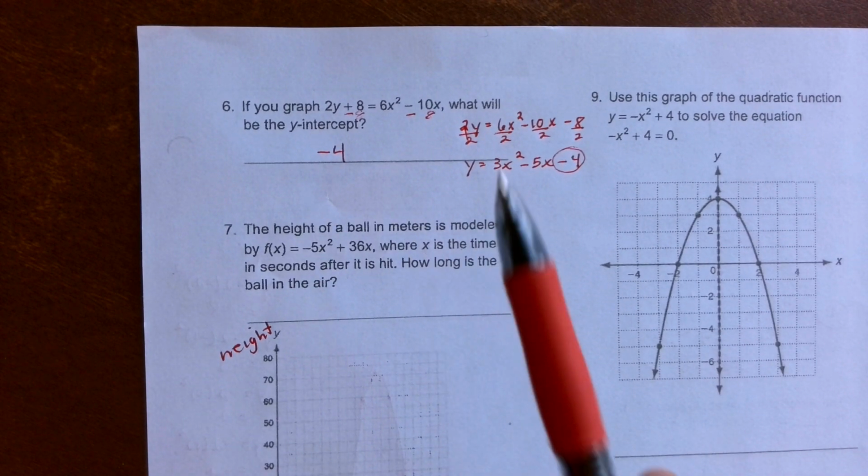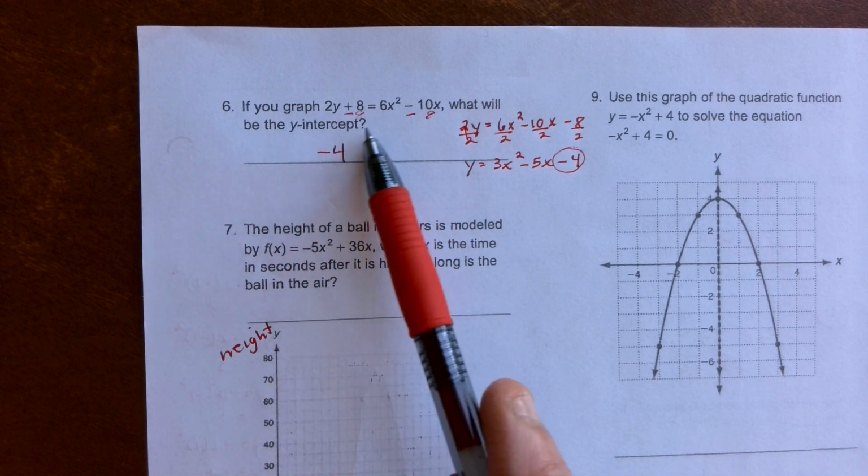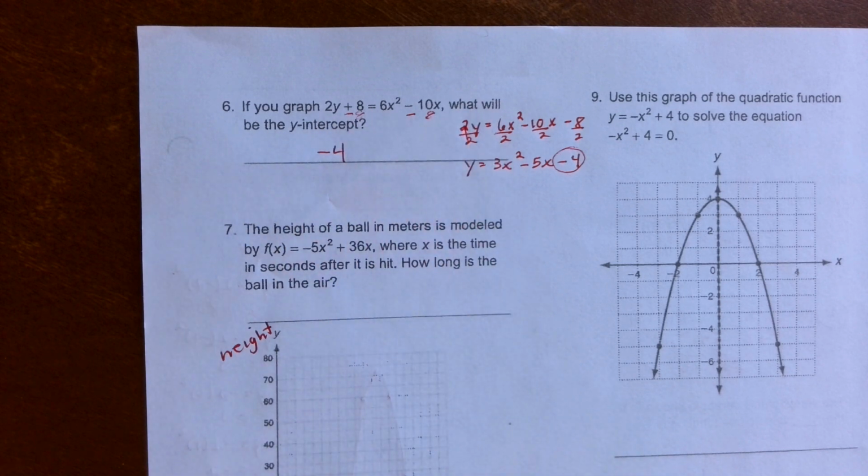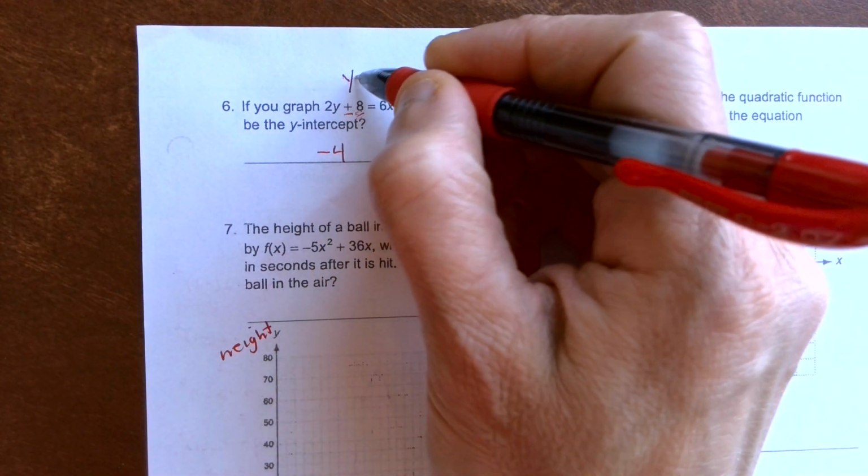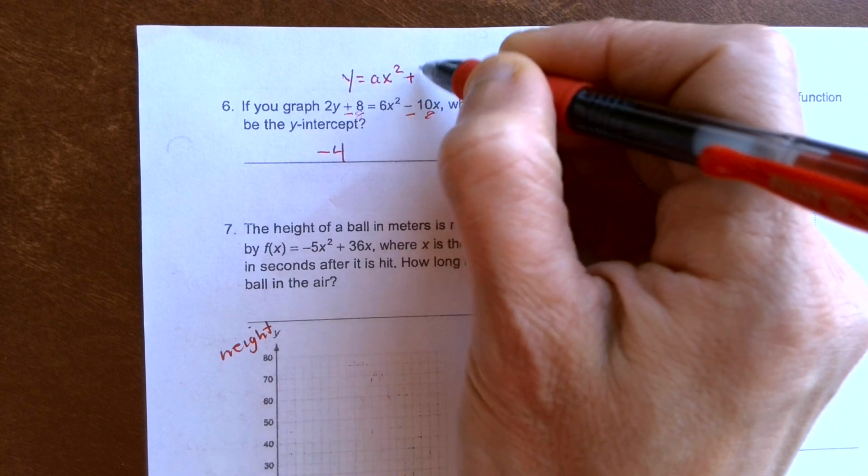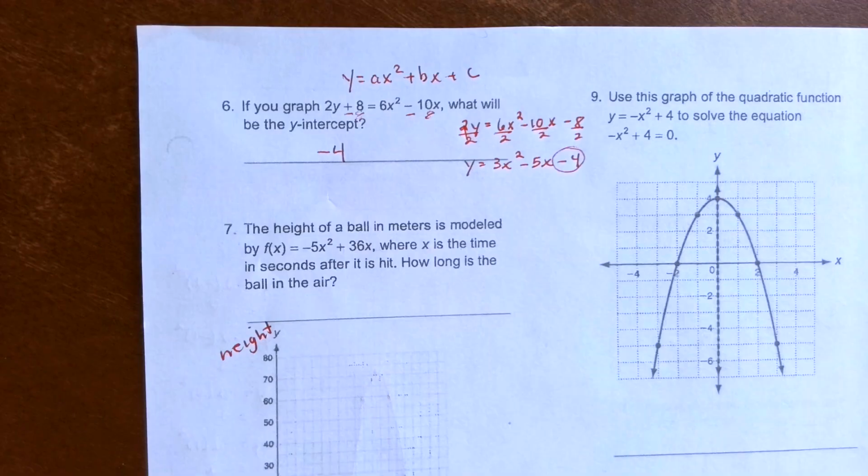All right, let's flip it over, almost to the part where it cut off on me. All right, so 6, if you look at 6, if you graph this, what will the y-intercept be? Well, we can't tell that until you get it into the y equals ax squared plus bx plus c form.